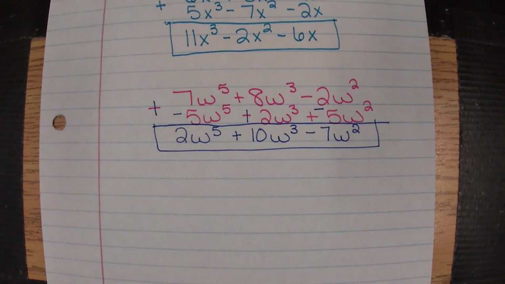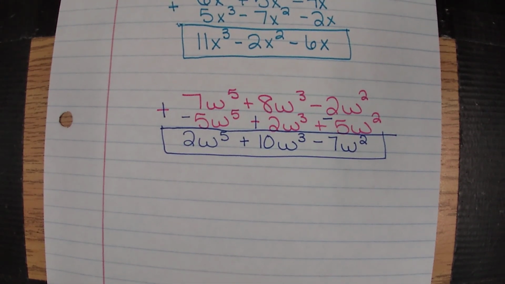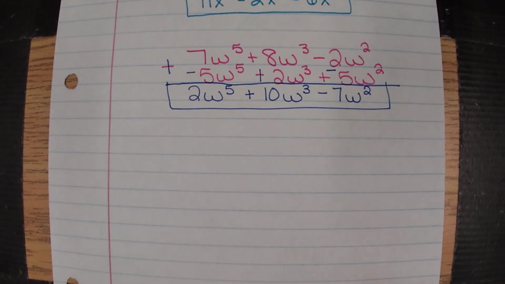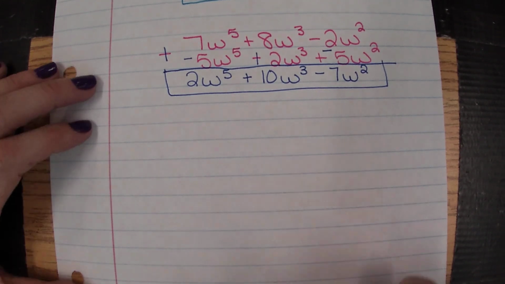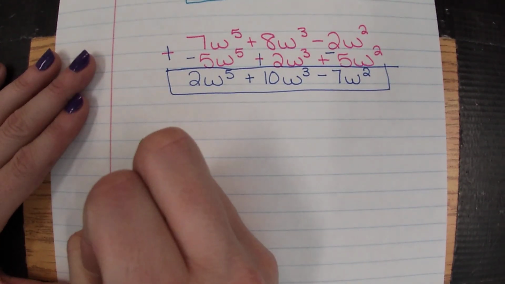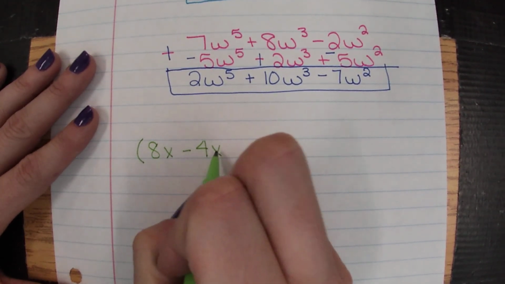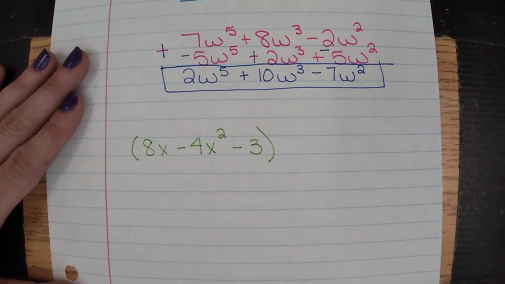Now, it doesn't always have to be something with 3 terms, and it doesn't always have to be written in this stacked format, which means sometimes when we look at the problem, it will be horizontal. It may or may not be 3 terms, and they may or may not nicely line up. So let's say we have something like 8x minus 4x squared minus 3.